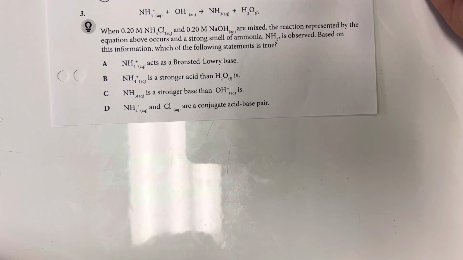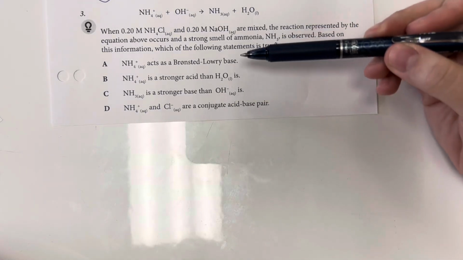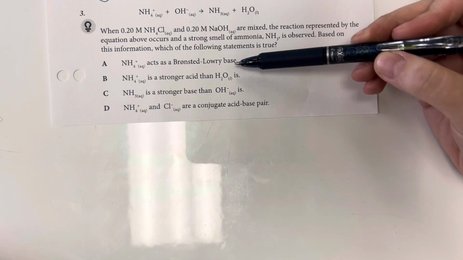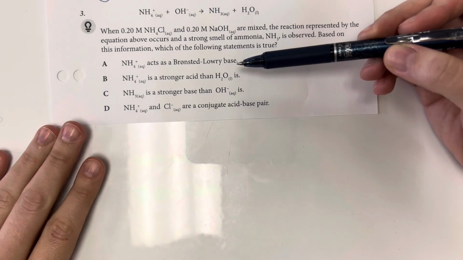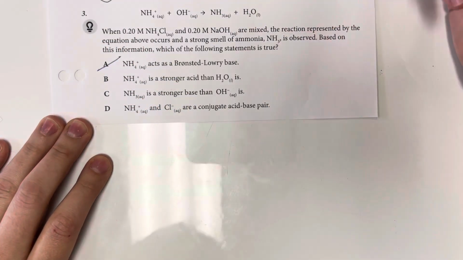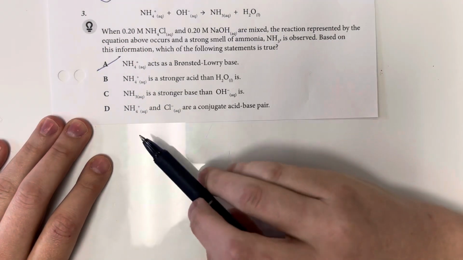the reaction, and we are going to have that evolve as a gas. So if that's one of the options, that's a great option. But looking here, it says that ammonium acts as a Bronsted-Lowry base. It already has an extra proton. It's definitely not going to want to accept any more, so that's a bad answer.